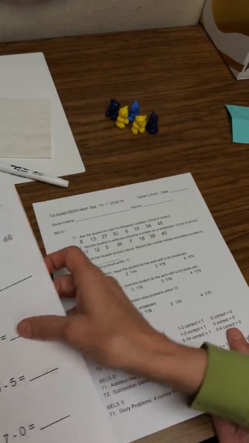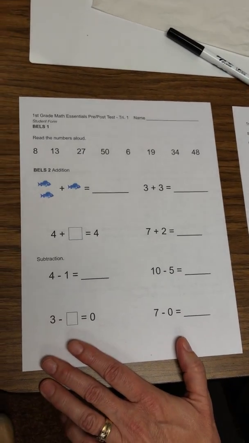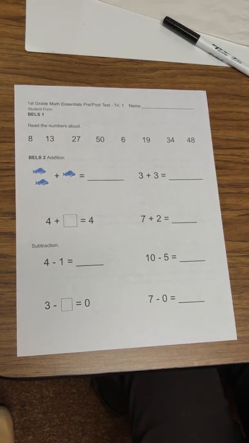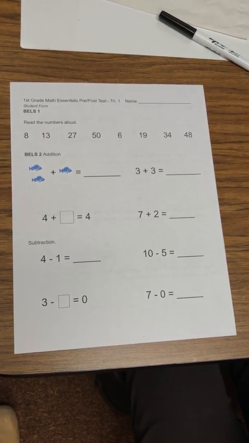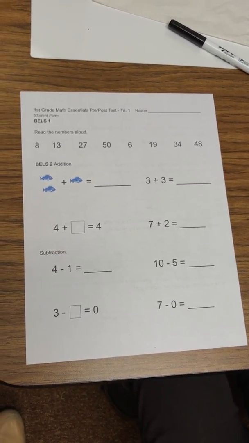Then the students will each have their own sheet, and in this part you may do whole class. As a teacher, read the first problem aloud. 2 fish plus 1 fish equals blank.